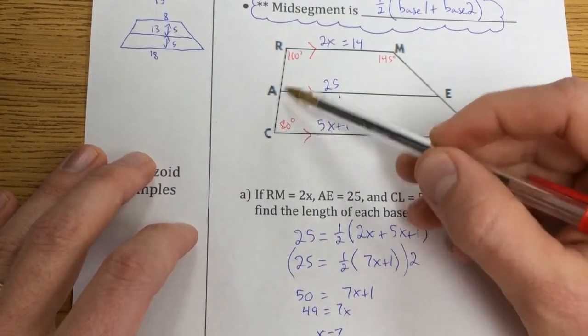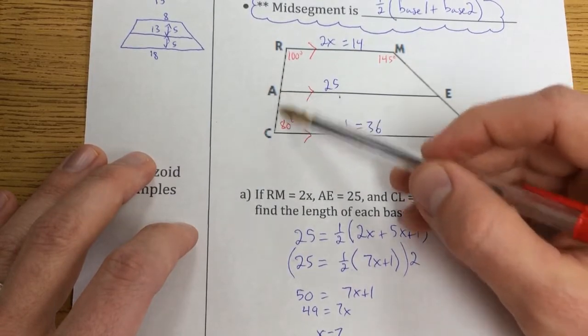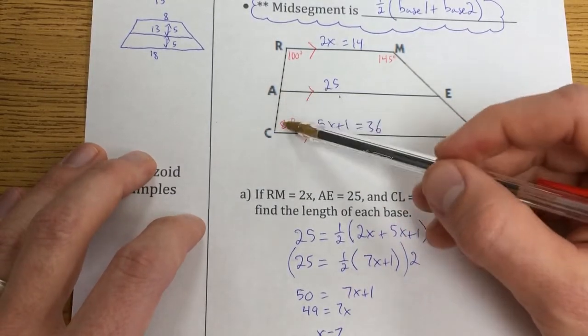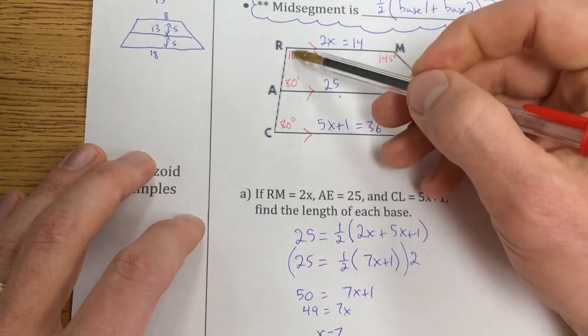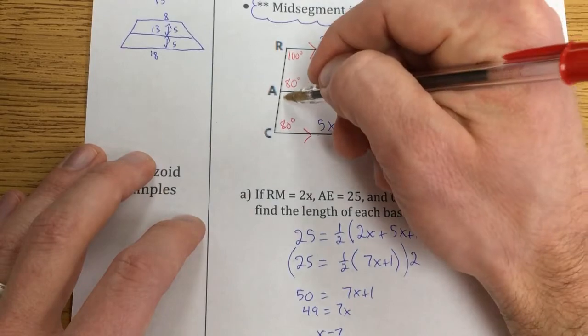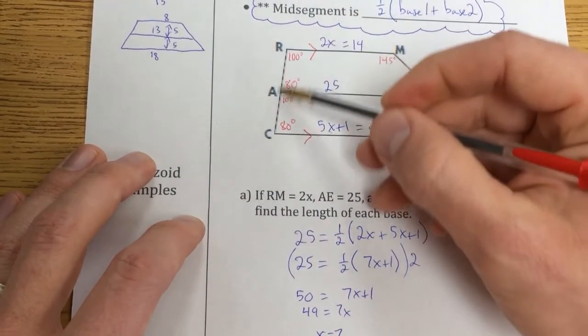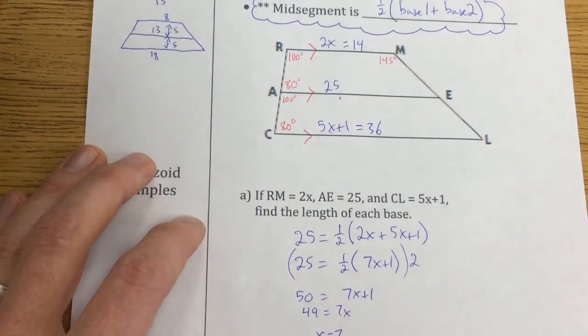Also, angle C here and the top of angle A are going to be parallel lines cut by a transversal. I have corresponding angles, so they're going to be the exact same. 80 there, 80 there. And up top here, if that was 100, this is going to be 100 as well. We see that's correct because I had a straight line, so they add up to 180.